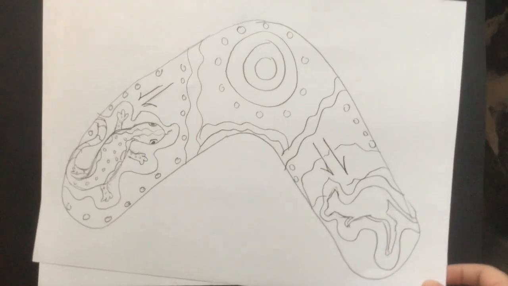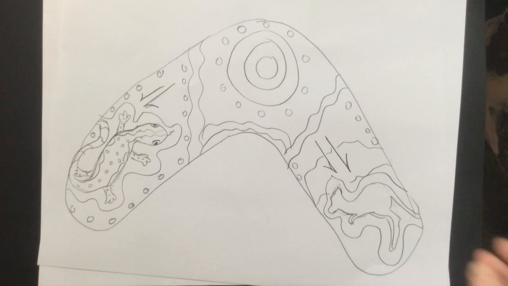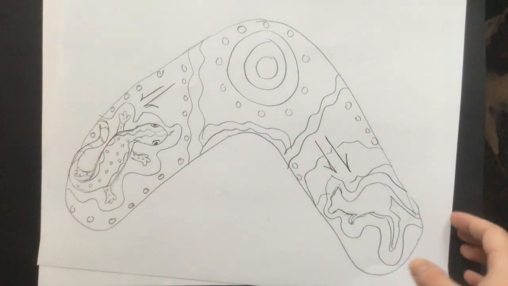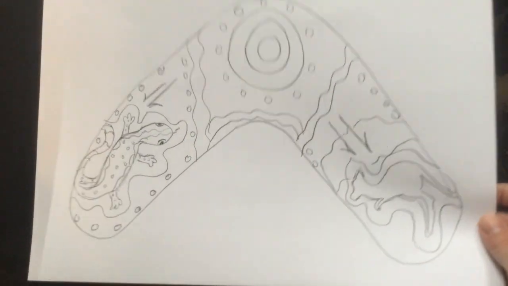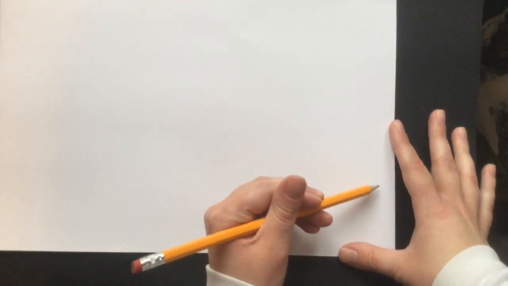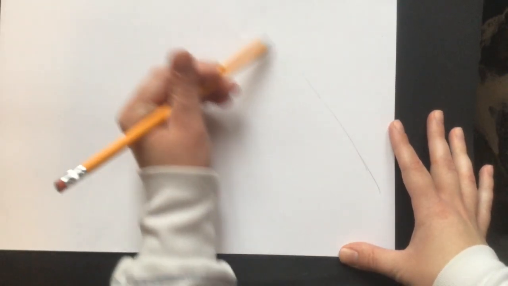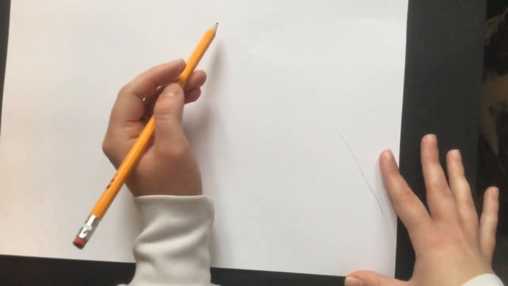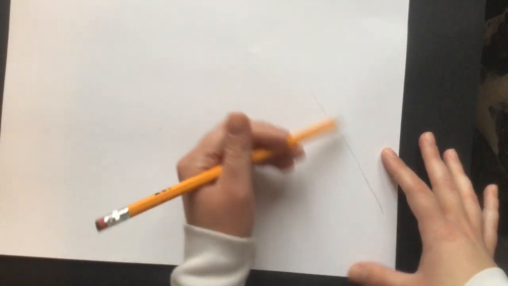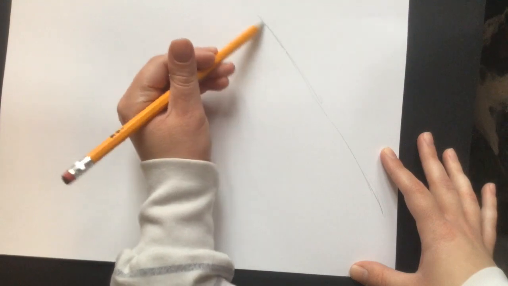Alright guys, so we're going to go ahead and do some drawing of a boomerang here. Okay, so I had some fun decorating this one. We're first just going to go over the basic shape of the boomerang, which comes up. And I'm going to use the middle of my paper here as a guideline for the curve in it. You could always cut these out too after you're done.